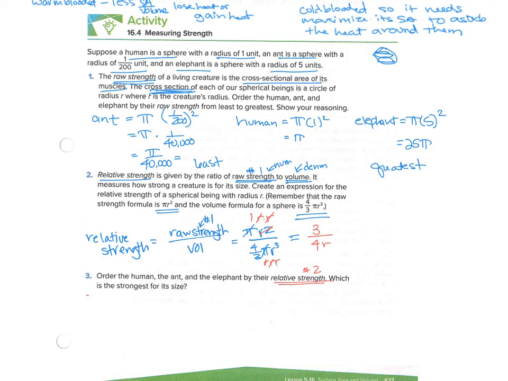So let's start with the ant. My formula is 3 divided by 4 times the radius, which is 1 over 200. And so in my calculator, I would do 3 divided by, now open parentheses, 4 times 1 over 200. When you do that, you should get 150. Again, if you're having calculator issues or difficulty with the algebra, please come to office hours so I can talk you through that.